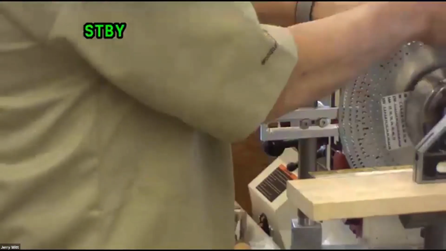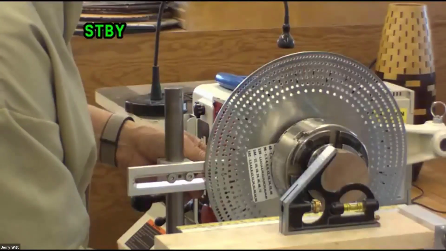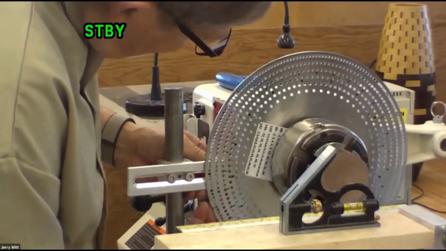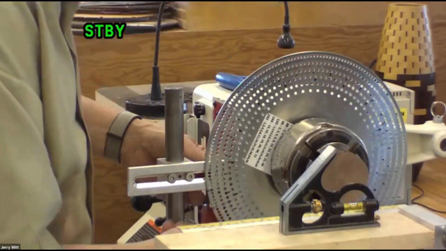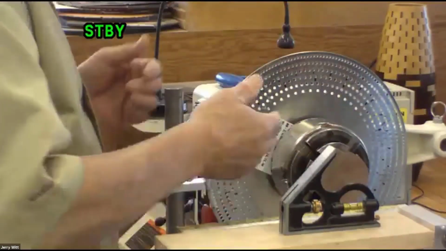Now, as you'll notice, that holds it nice and tight. If I pull my little lever on the back, I can move to the next and go around the whole piece in that fashion.